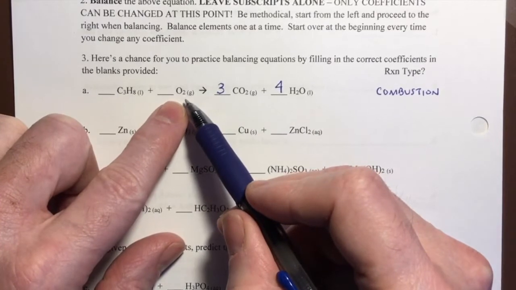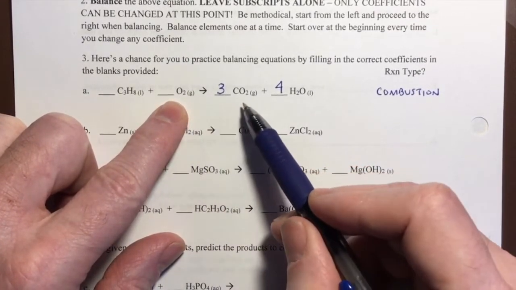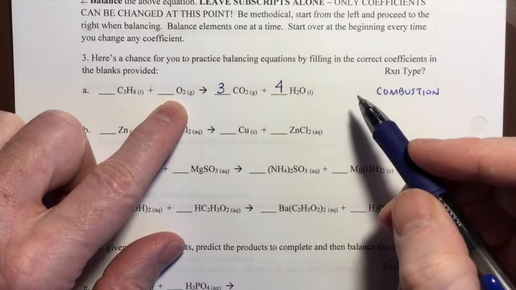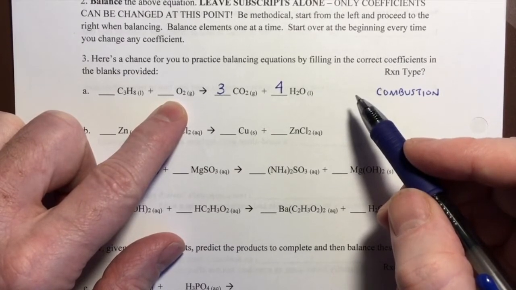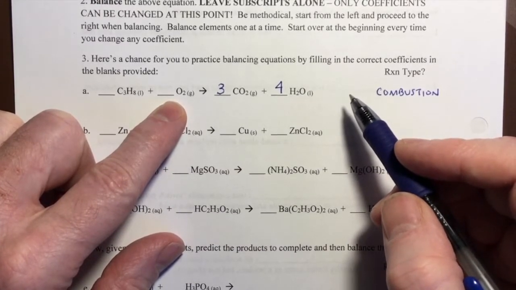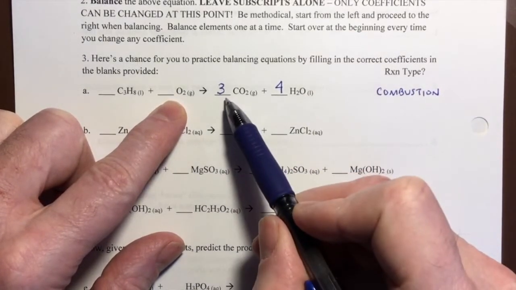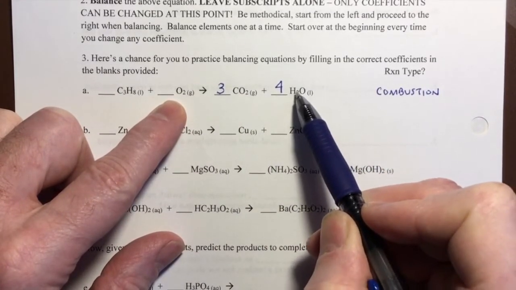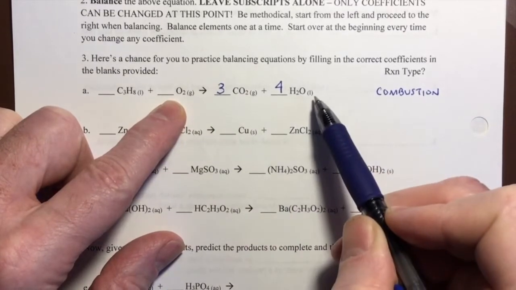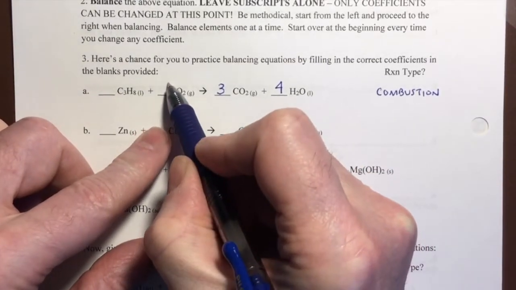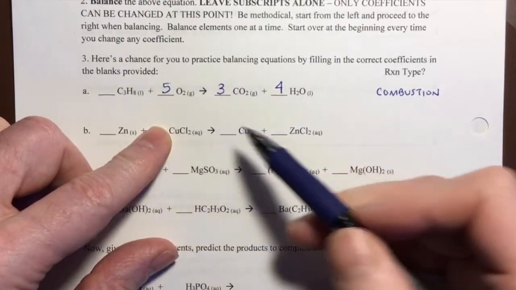2 oxygens on the reagent side. How many oxygens do I have on the product side? Take a moment and see if you can count up how many oxygens there are on the product side. Do you see 6 of them? Do you see 10 of them? I see 3 times 2 is 6 right there, and 4 more right there is 10. So I've got 10 oxygens on the product side. 2 over here, 10 over here, so I need a 5 right there. Now I have 10 oxygens.